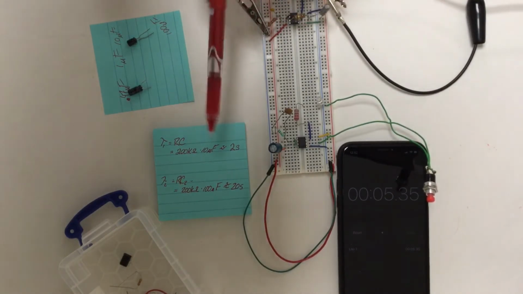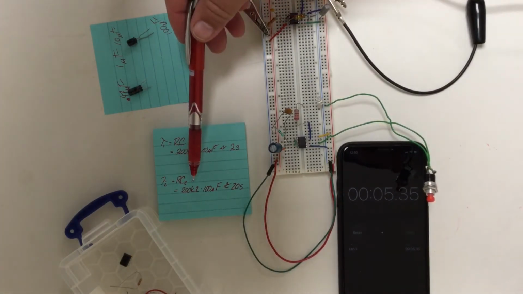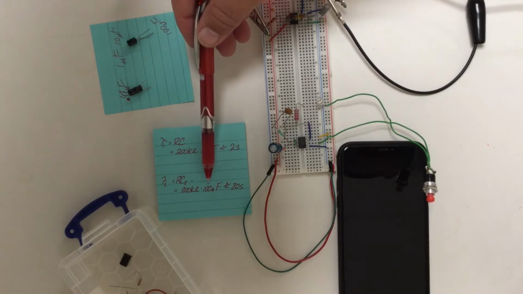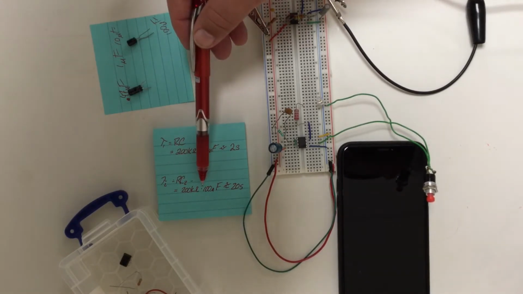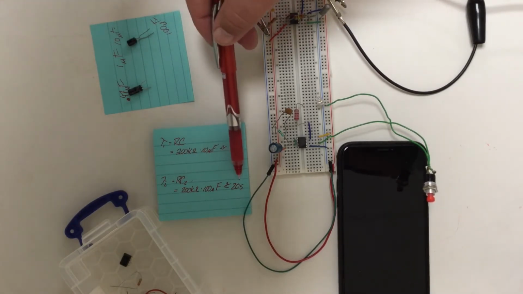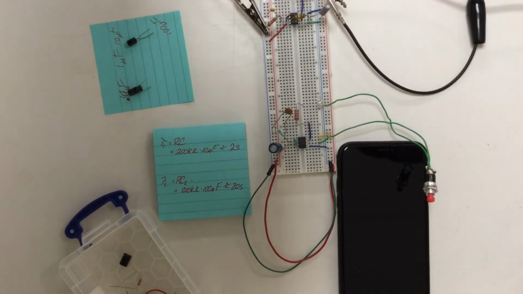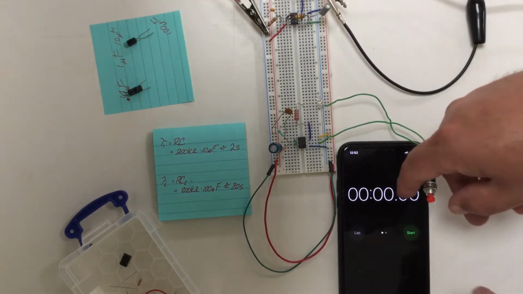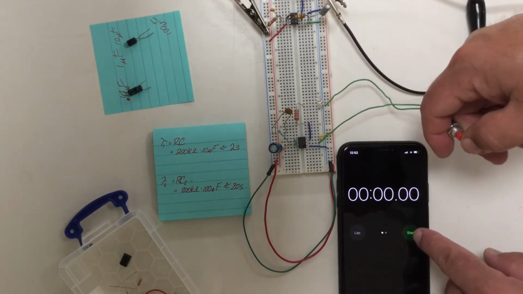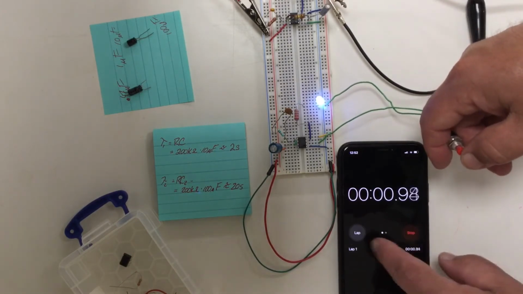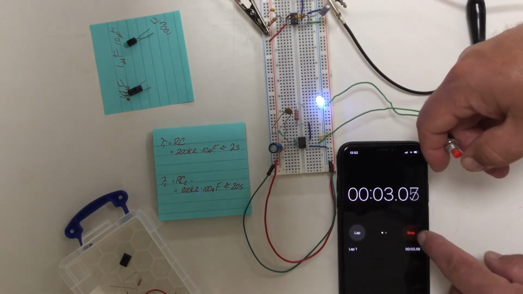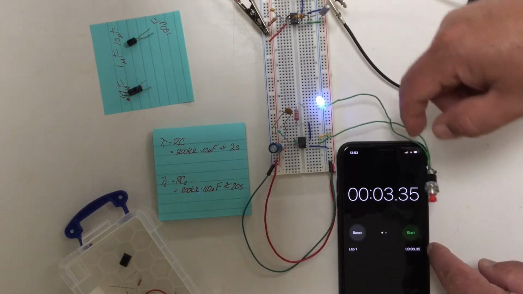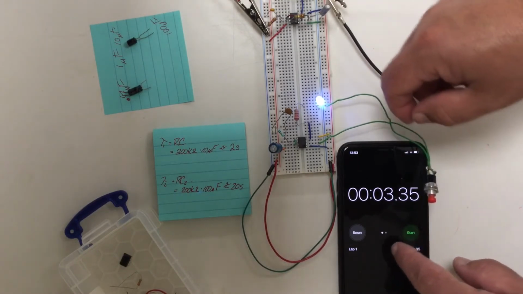Now when we do out the math for 200,000 ohms and 100 microfarads, that's going to give us approximately 10 times the amount of time, or it should give us approximately 20 seconds worth of on time. So let's try it. I was a little shy there. Let's try that again.